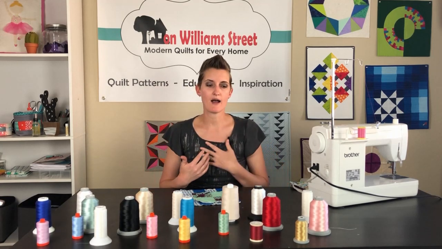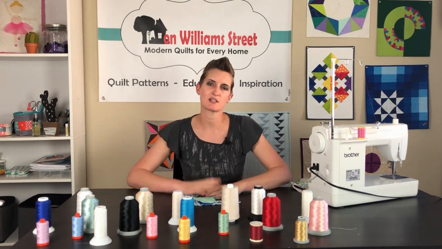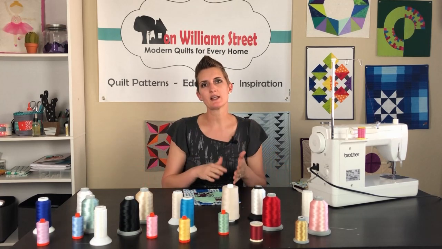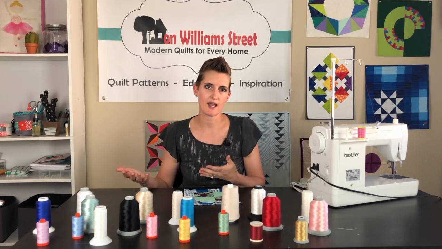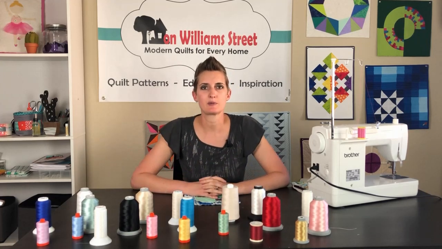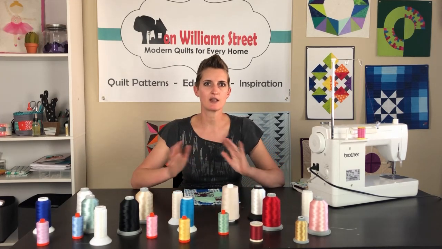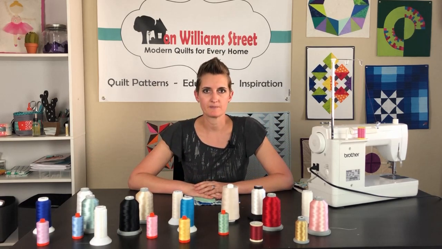However, I also don't like changing thread all that much. I prefer to do it the minimal amount possible, especially because I'm on a long arm, so it's a little bit of a process to change the thread out. So I'm most likely going to use that same background color on whatever prints and other fabrics I have. If, however, you're one of those people that really doesn't want your thread to show up all that much, you can definitely go ahead and change it out so that it fits the background element of each of the different fabrics that you're using.